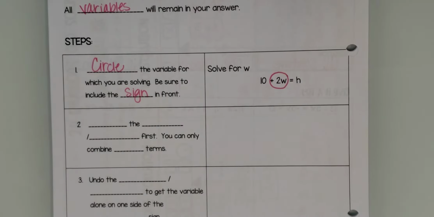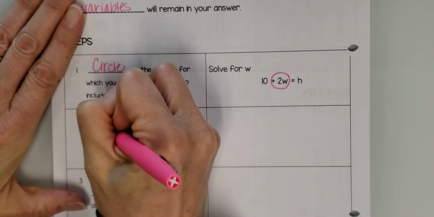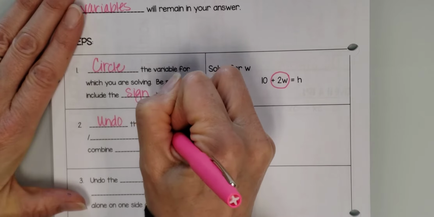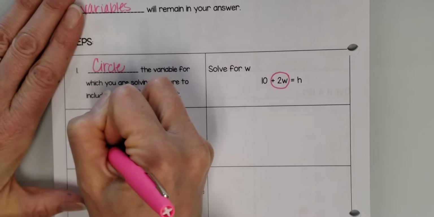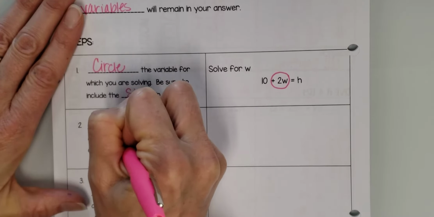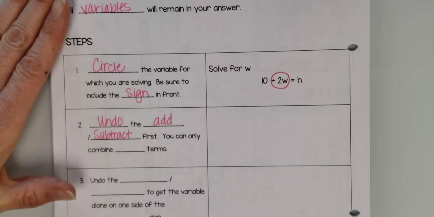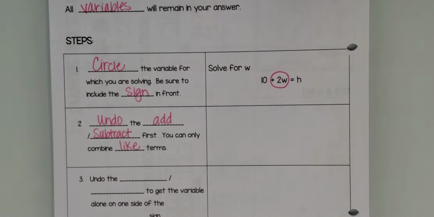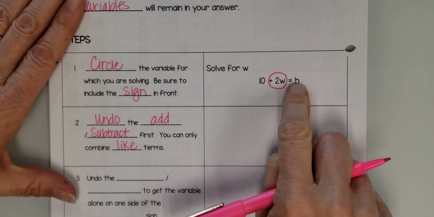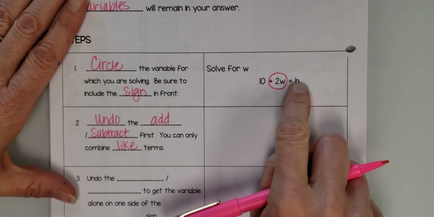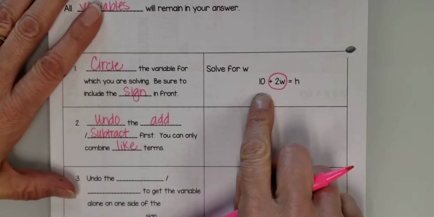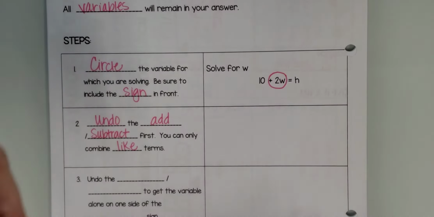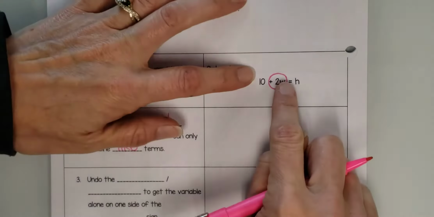Then what we want to do is undo the add or subtract first. You can only combine like terms. Don't forget that. Because we have 3 different terms here: we have W's, H's, and numbers. So what I want to do is undo this 10 by adding or subtracting, right? Just like solving for x. No big deal, it's the same thing.